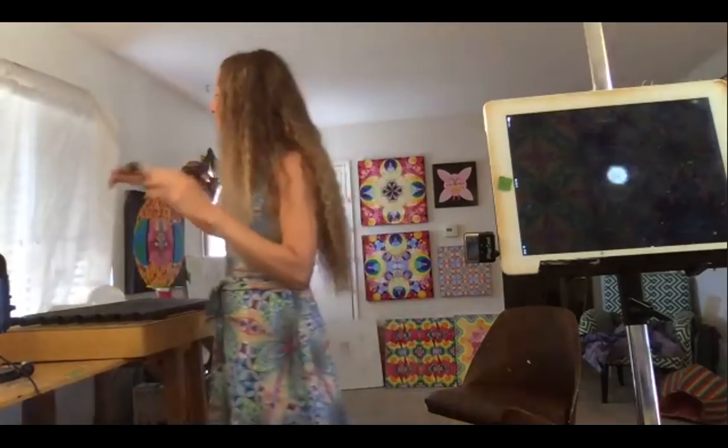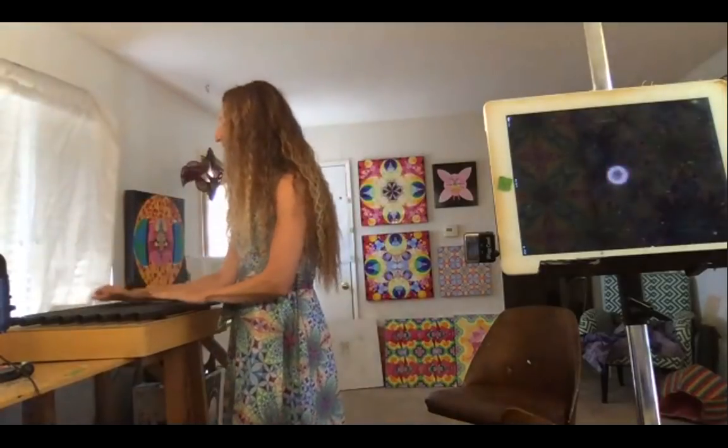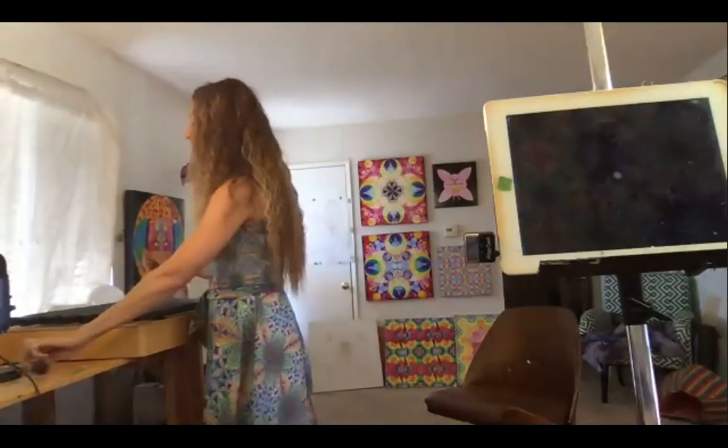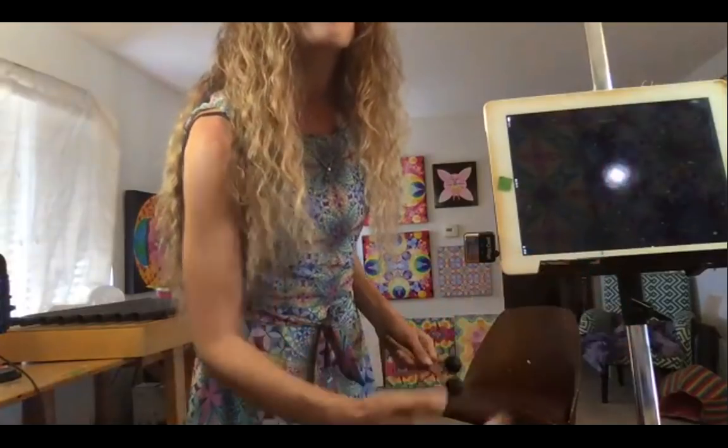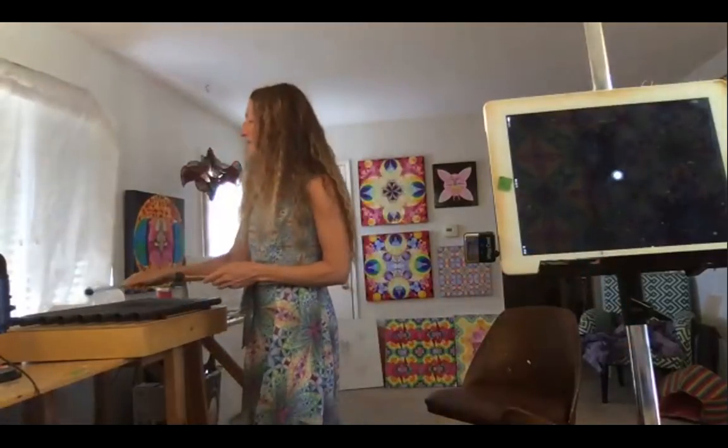Okay, so on this instrument, I'll play each note all the way on up. It goes C, D, E, F, G, A, B, C. We'll play it all the way on up, and you'll see what it looks like. This is what I'm talking about. First it goes dim, and then you have to brighten it up again. Okay, ready?